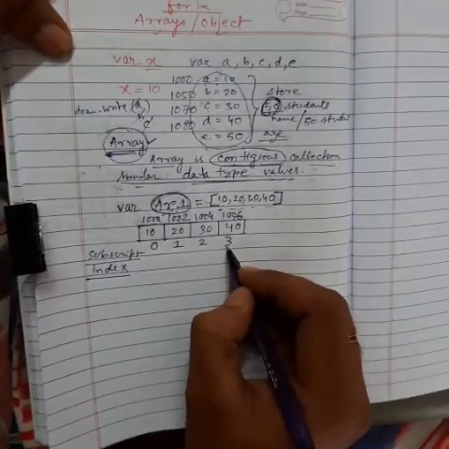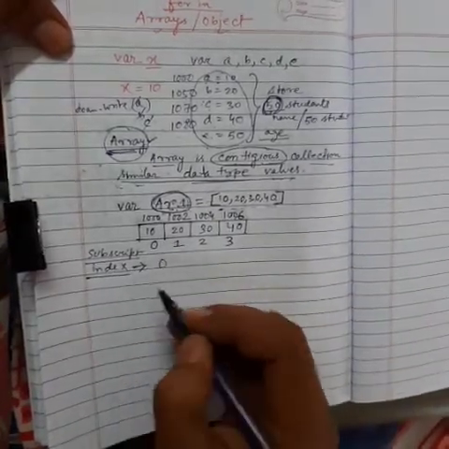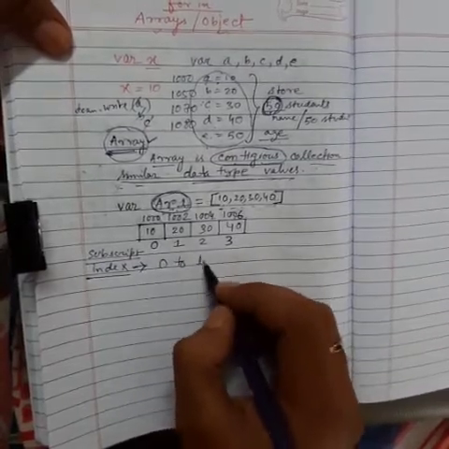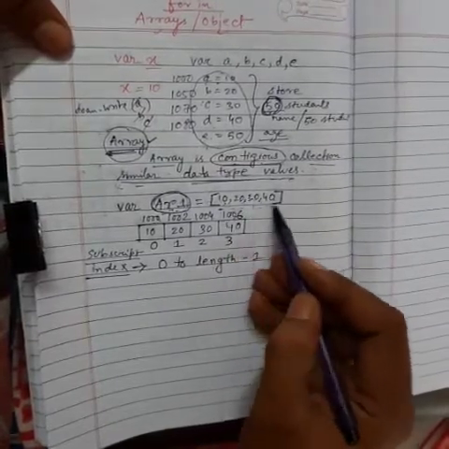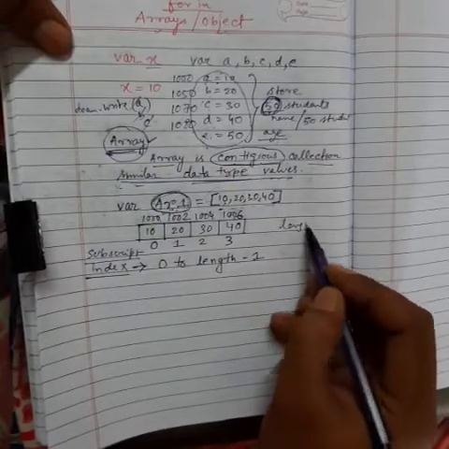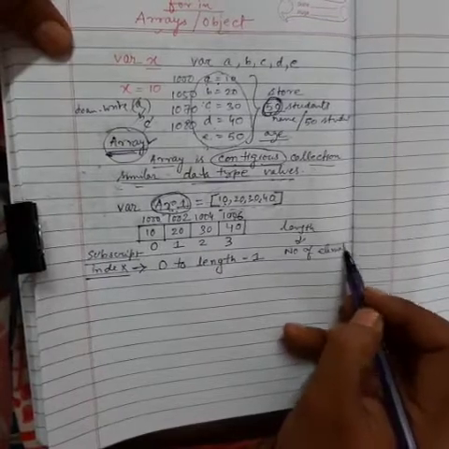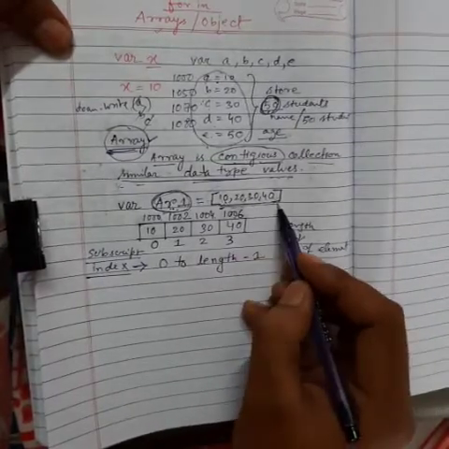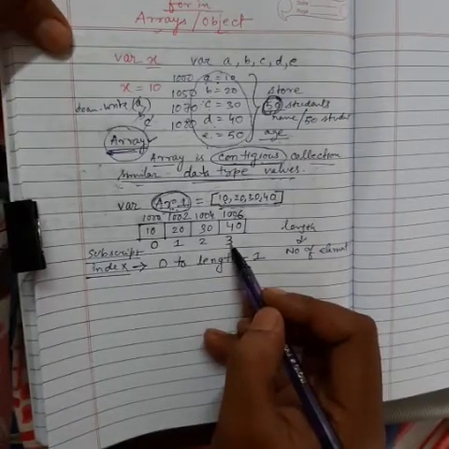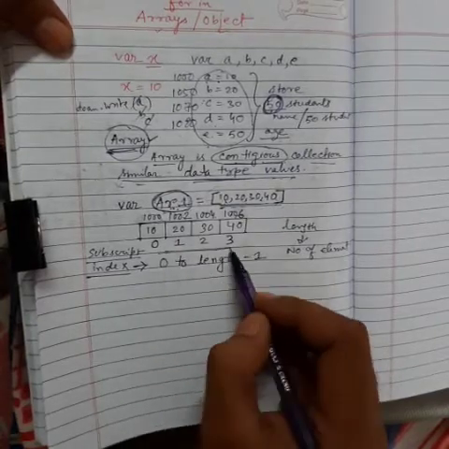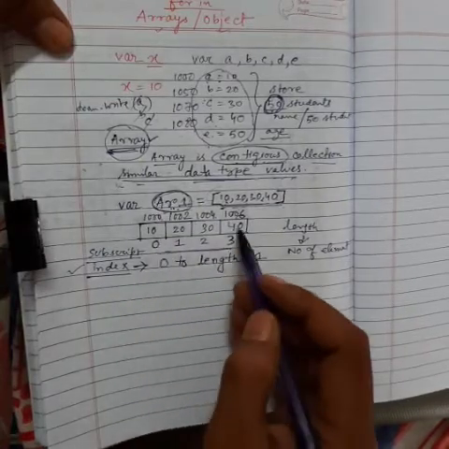There is also one concept about how the index goes on. The index will always be from 0 to length minus 1. Now what is the length? Here we have 4 elements, so length is the number of elements present in an array. So if we have 4 elements, the index will move from 0 to 4 minus 1, that is 3. This point we have to remember. This is the very vital part. Without this we cannot fetch the elements of an array.